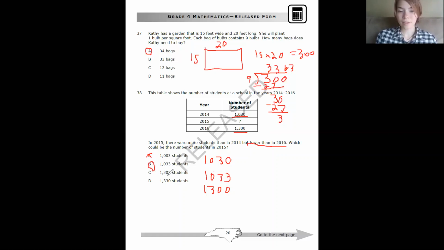If we look at the remaining answers, C, 1,303, that's bigger than 1,300, and 1,330 is also bigger than 1,300, so that's not going to work.